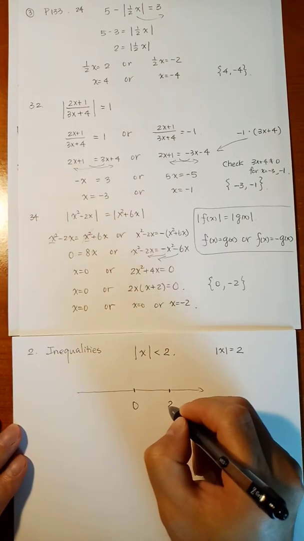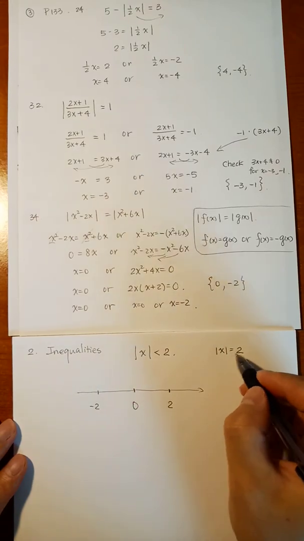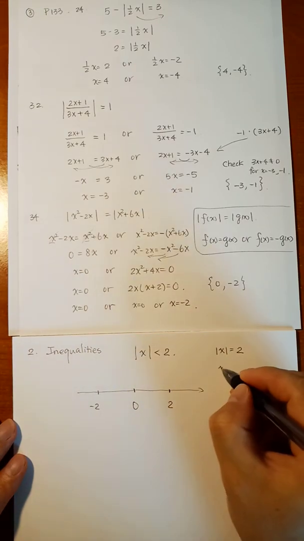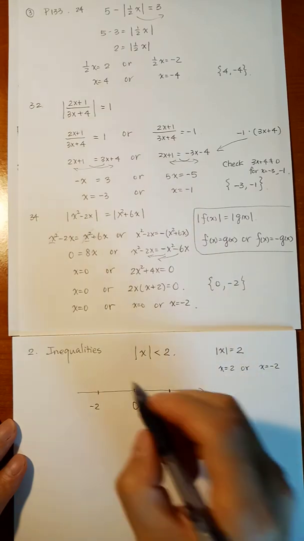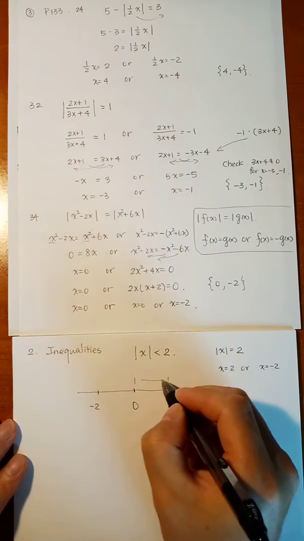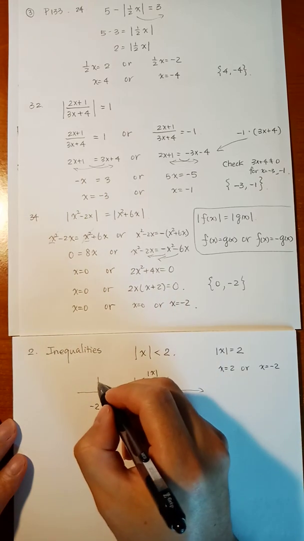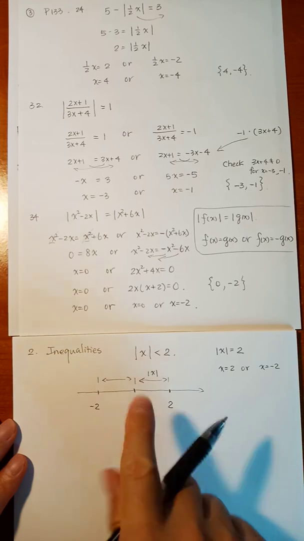In the number line, we already mentioned that this absolute value of x equal to 2, you have two solutions, 2 and negative 2. And this absolute value actually measures the distance between the x and the 0.